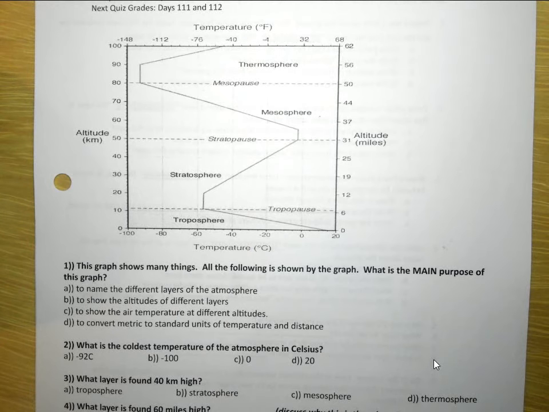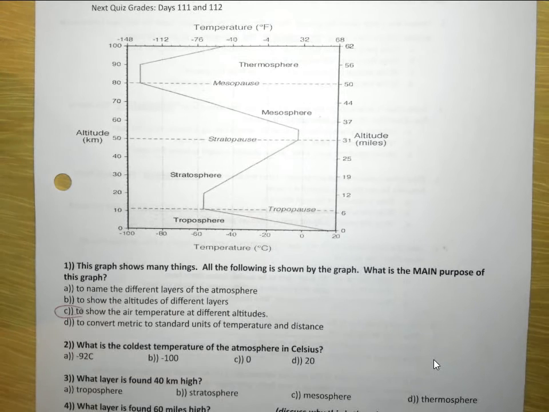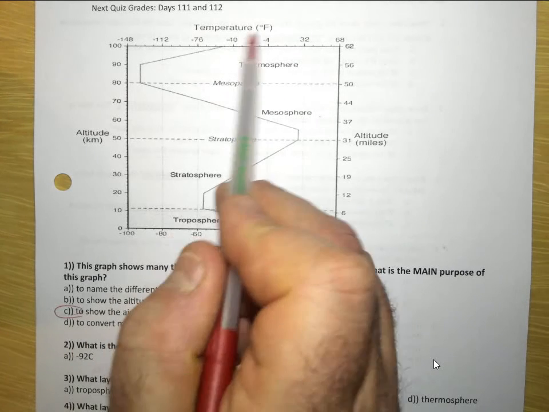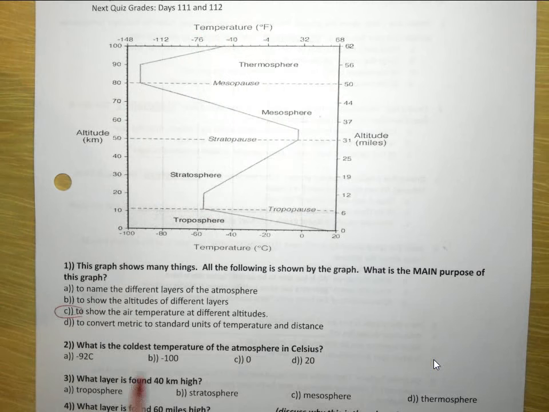Isaac, what do you think is the main idea? It shows the air temperatures at different altitudes. I would completely agree. Letter C, to show the air temperature at different altitudes. Those are the axes. So those are the main ideas. What is the coldest temperature of the atmosphere in Celsius? The coldest it gets. Look at that, in Celsius.